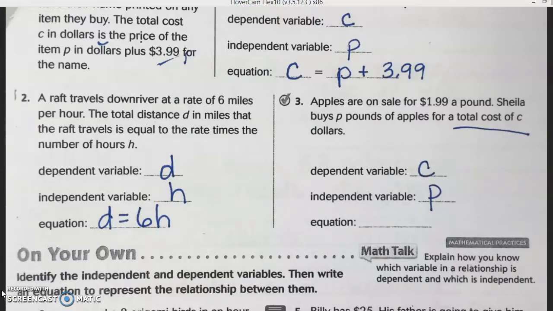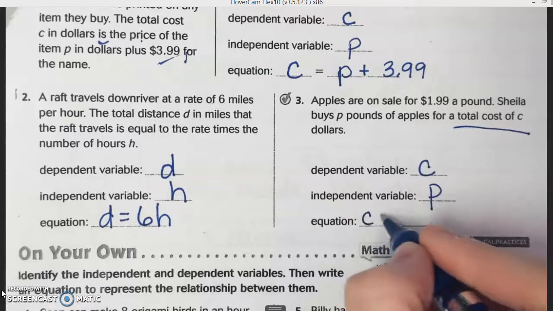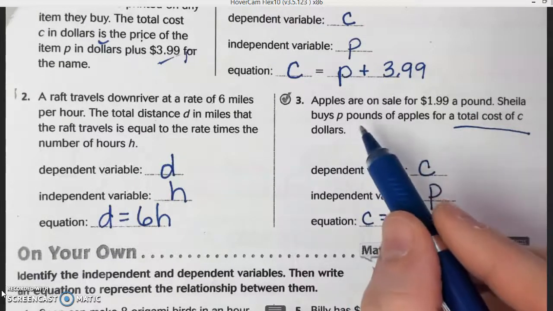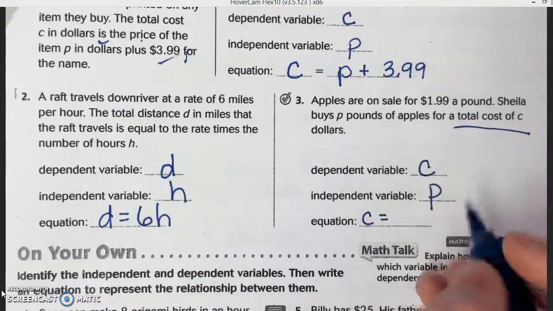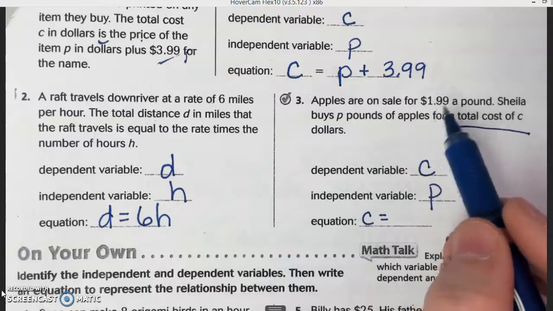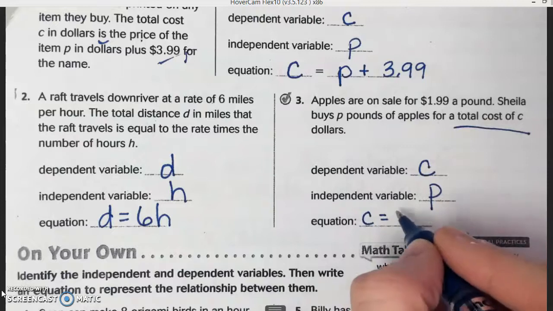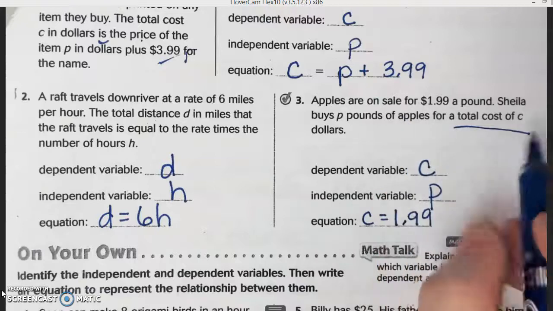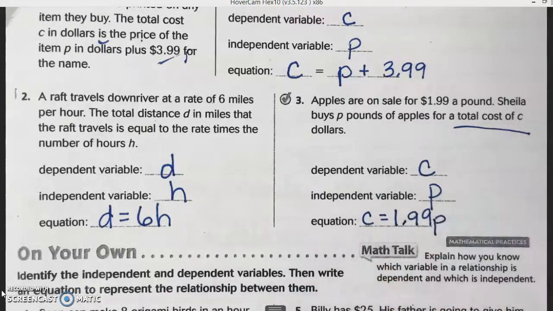So now this time it's a little more difficult to come up with our equation because they don't give us the sentence that tells us word for word what everything is. So to get our total cost, C equals, because it's the dependent, so we can go ahead and write C equals. What am I having to do with my pounds and the $1.99 to figure out my cost? We're going to have to multiply because it says apples are on sale for $1.99 a pound. So we'd have to take the $1.99 and multiply it by the number of pounds, which we don't know, so we're going to use P.